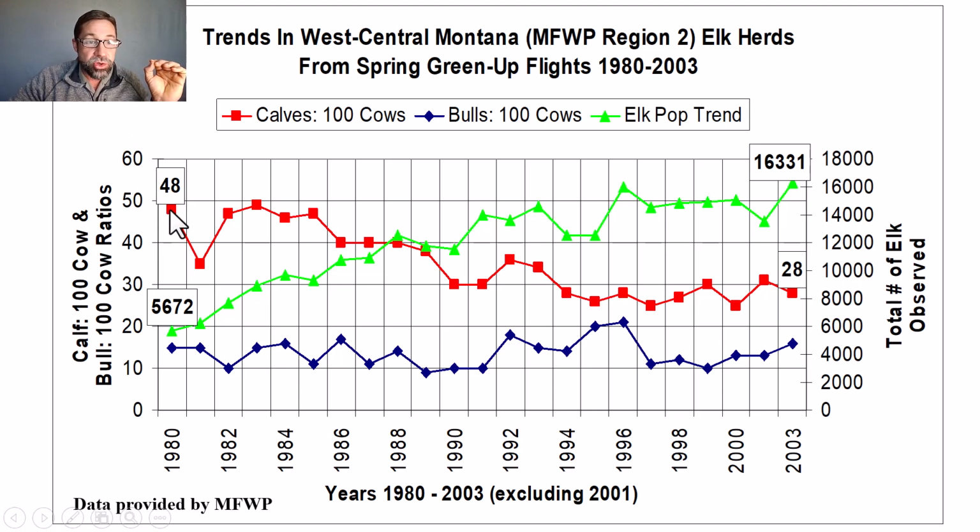This is the proportion of calves counted on spring green-up flights in Region 2, west central Montana, from 1980 to 2003, and you can see we've got 48 calves per 100 cows in 1980, and then that declines. We see this steady decline all the way to the 2000s, and I did several of these surveys, and we were at mid-20s calves per 100 cows, so essentially half of the calf recruitment that we'd had 2 decades before.